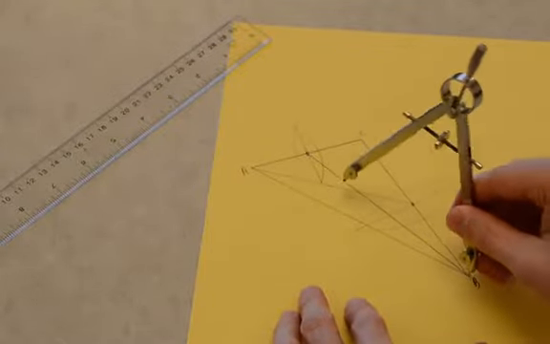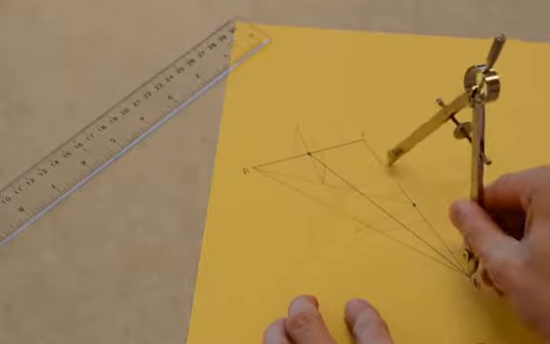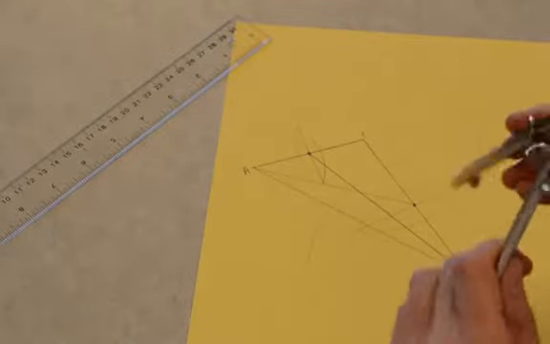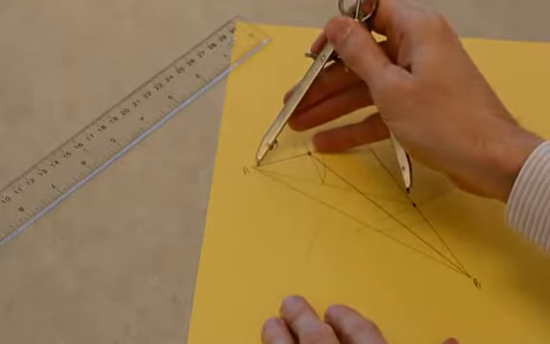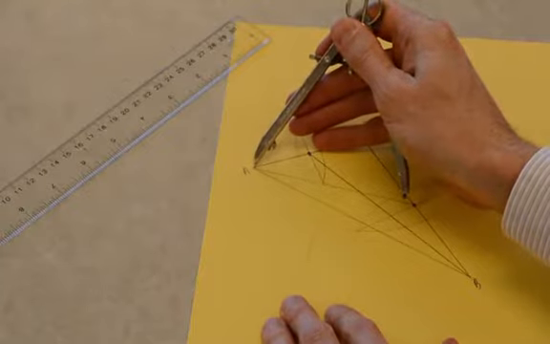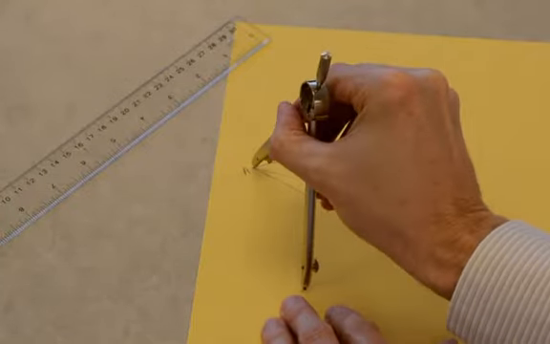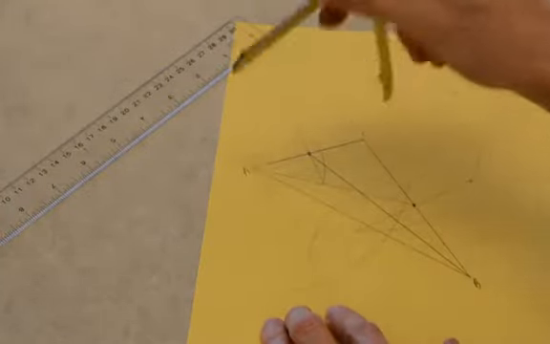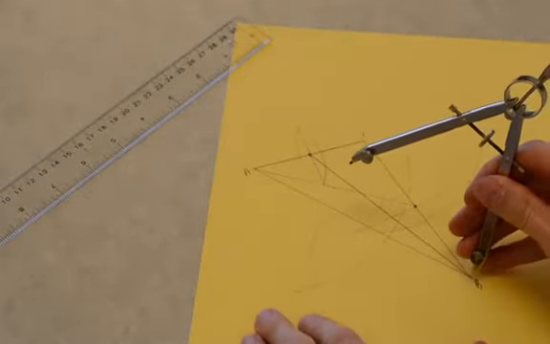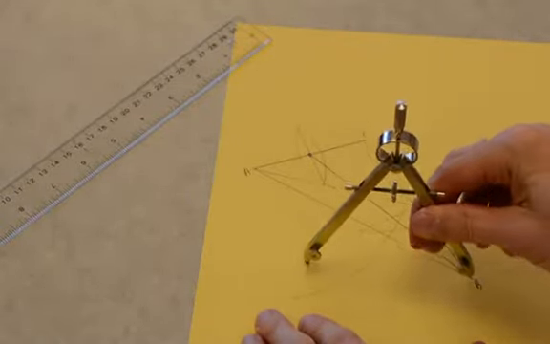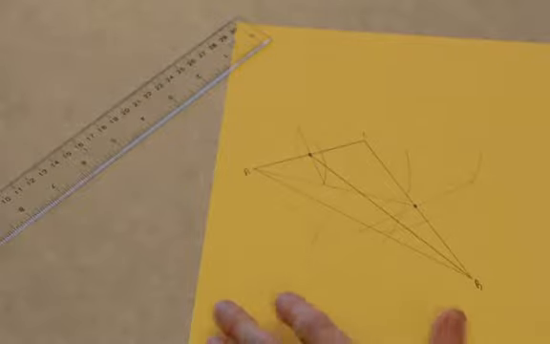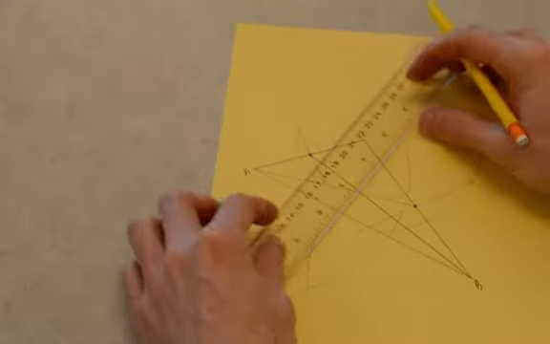So now we're going to bisect segment AB. I need to extend that one a little further. Okay.